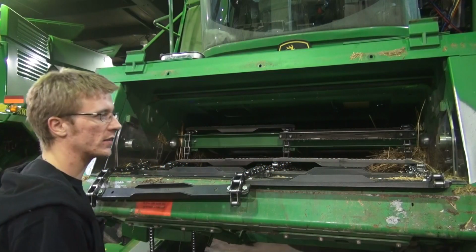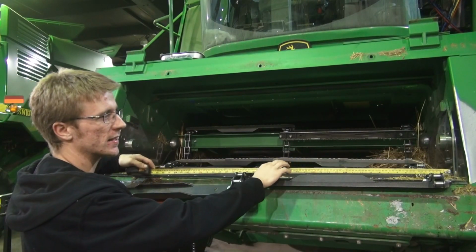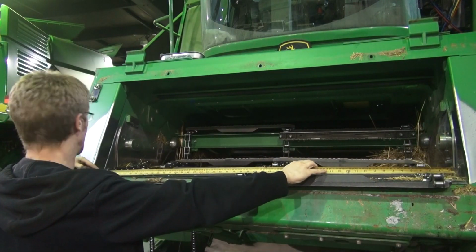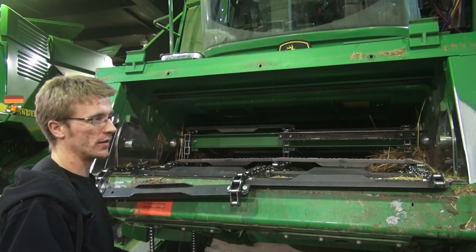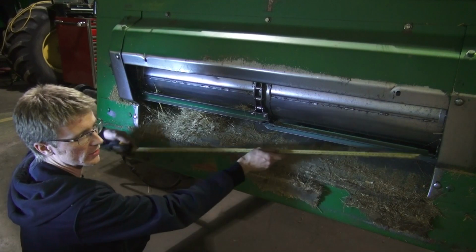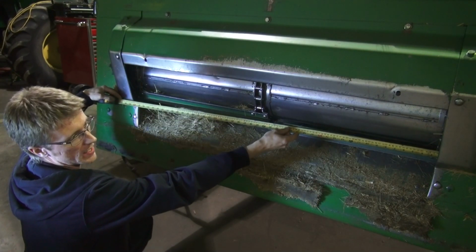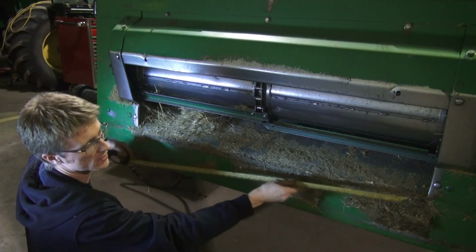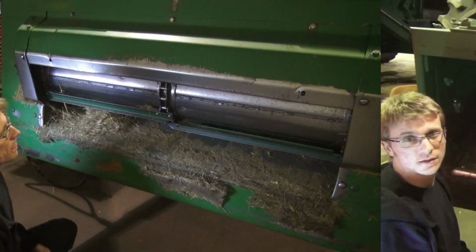Okay, looking at the feeder house of the STS combine, and this is a 9860, about 51, 52 inches if we stretch it on width on this conveyor chain. Looking at the feeder house of this CTS2 combine, it's about the same as the STS. The total width is about 51 to 52 inches. The actual feeding width is 46.